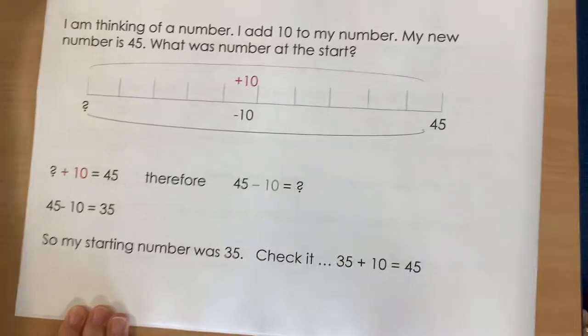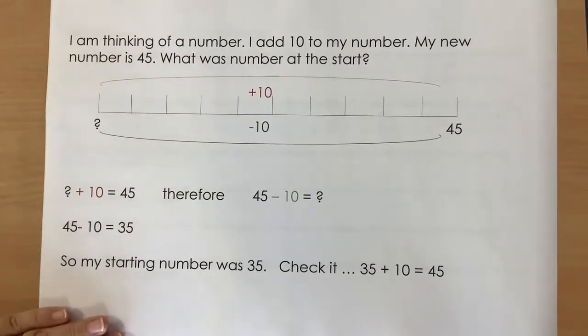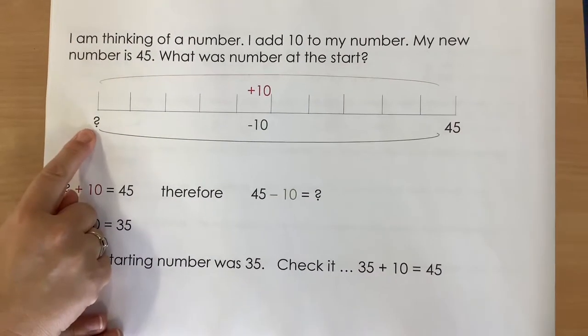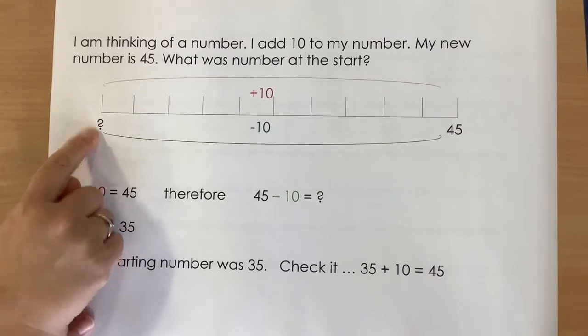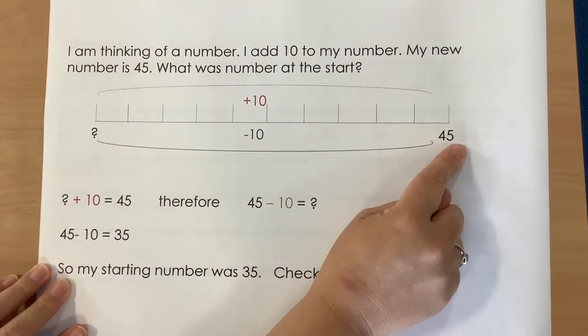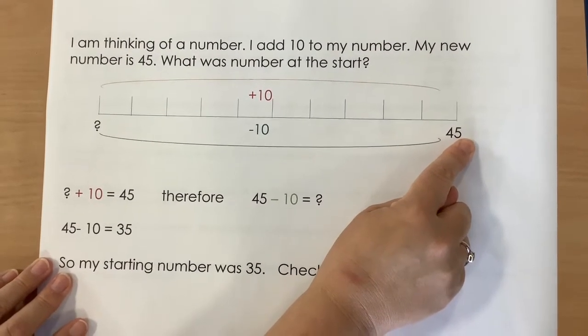So I've got a number problem here. I'm going to show you how I'm going to check it using the inverse. I am thinking of a number. So here is the number I'm thinking of. It's a question mark. I add 10 to my new number, and my new number is 45. So what was the number at the start?